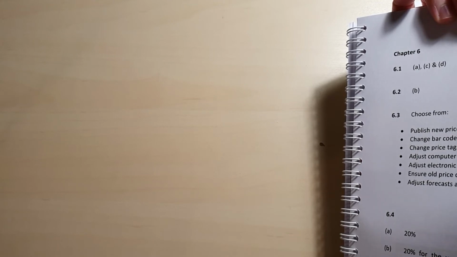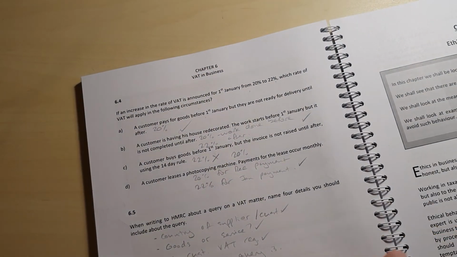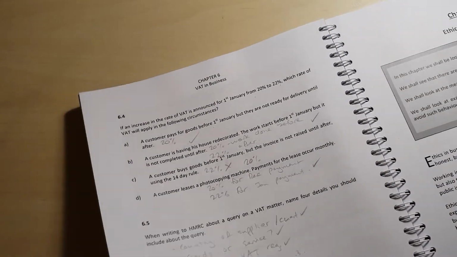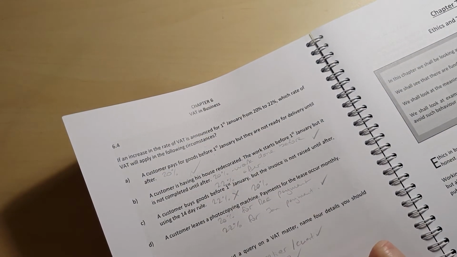If the business is providing services, what sort are they? Okay, so no, that's not quite good enough. Right, supplier, the customer.